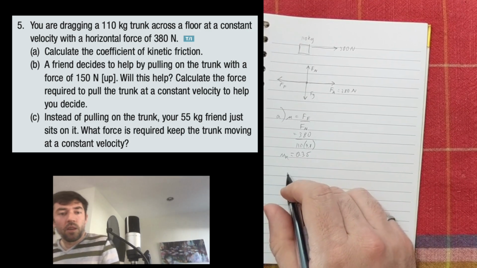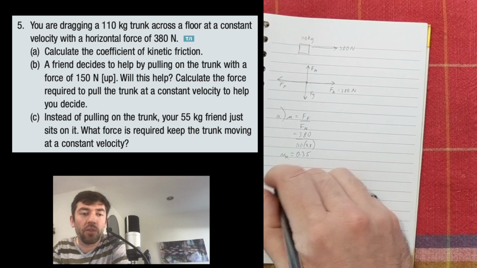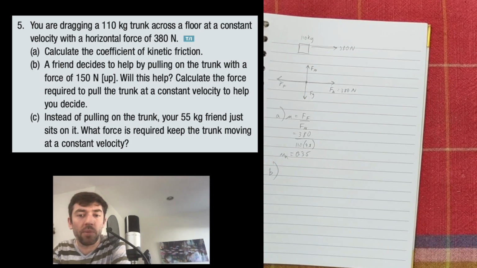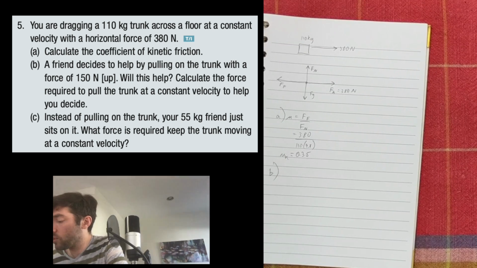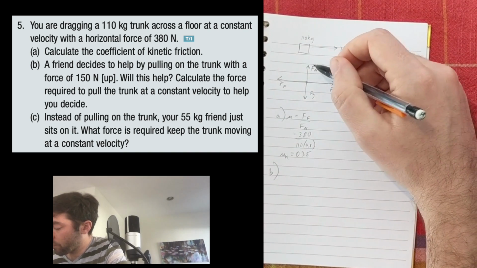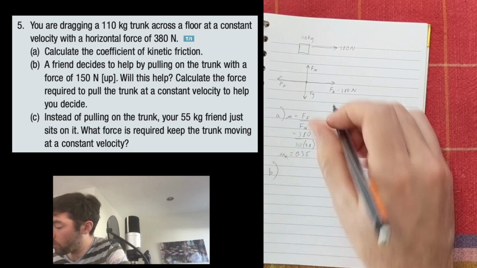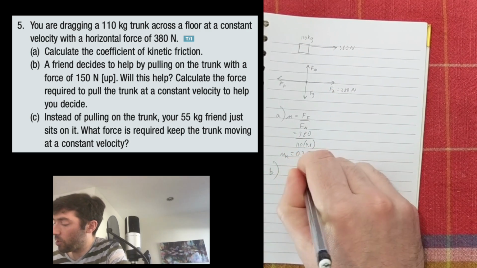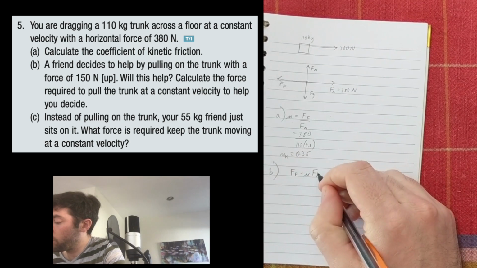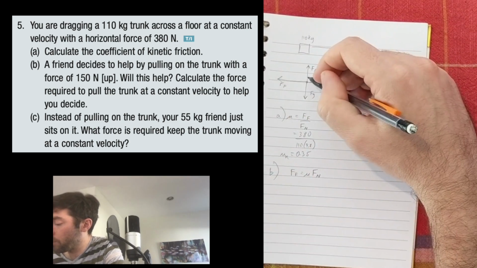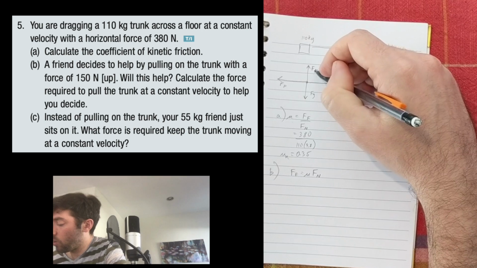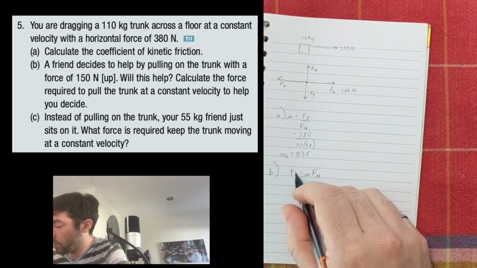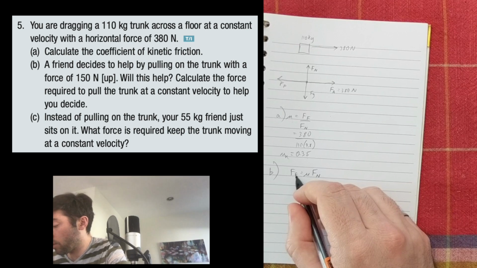Okay, part B. A friend decides to help by pulling on the trunk with a force of 150 newtons up. Will this help? Calculate the force required to pull the trunk at a constant velocity to help you decide. Yes, it will help, because remember the formula for the frictional force equals mu times the normal force. If you've got a friend pulling up on the block, then you don't need as much normal force to counteract gravity. So the normal force will be less. Therefore, the frictional force will be less, so you won't need to pull as hard to keep the block moving at a constant velocity.